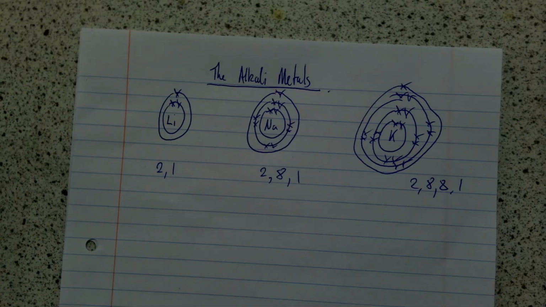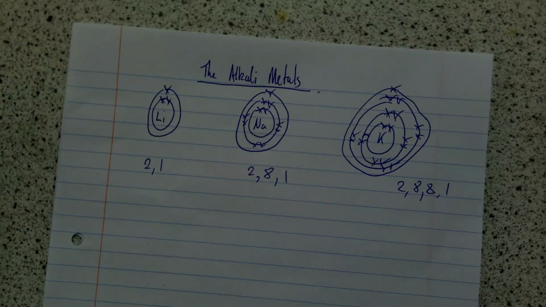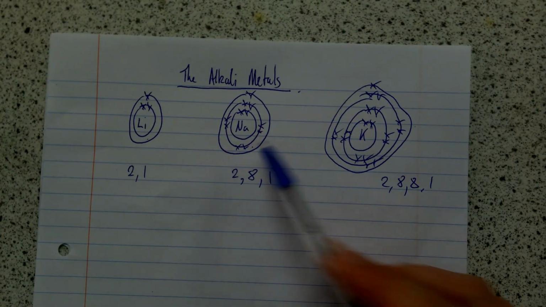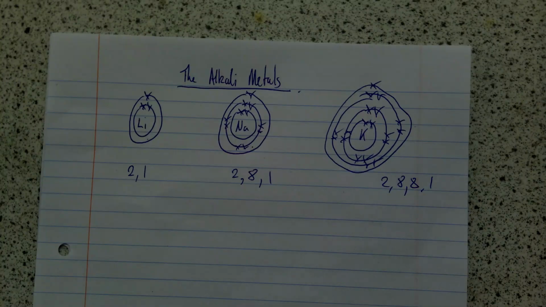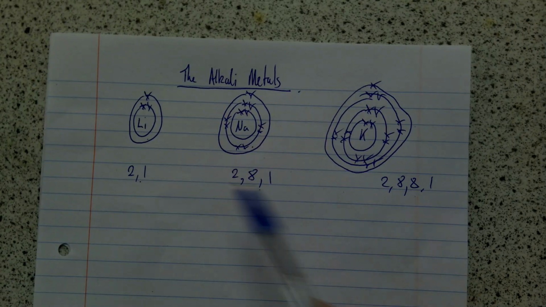I asked you for one difference between the alkali metals as well. So tell me what that is, please. So the key thing, as you pointed out, is they've got a different number of shells. Lithium's got 2 shells, sodium 3, and potassium 4 shells. And that tells you which row or period of the periodic table they're in. So second period, third period, fourth period. Because it's got 2 shells, 3 shells, 4 shells.